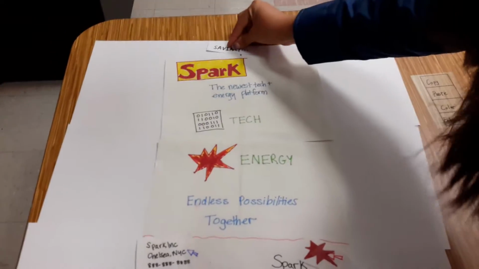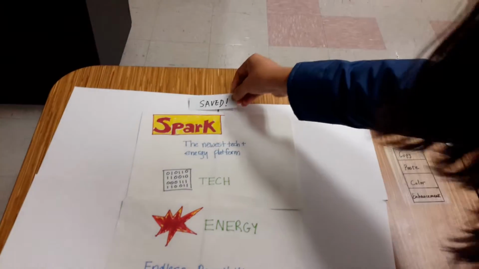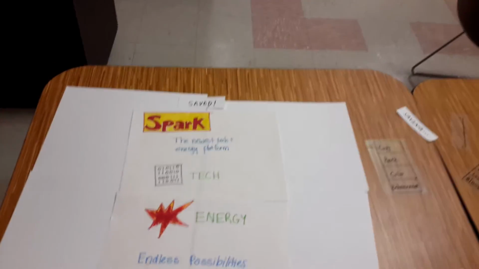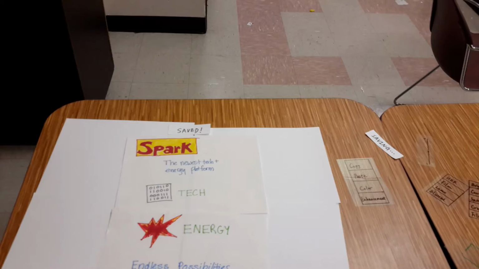Since the system notices a change, it notifies the users that it's saving and saved automatically to the Spark file that Molly originally opened.